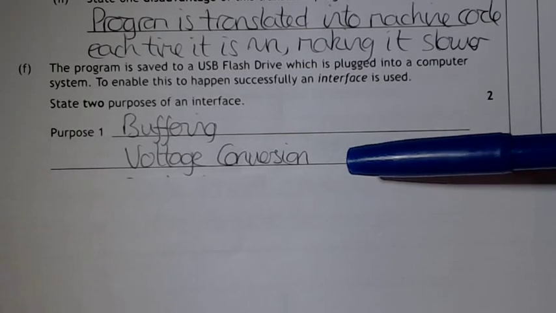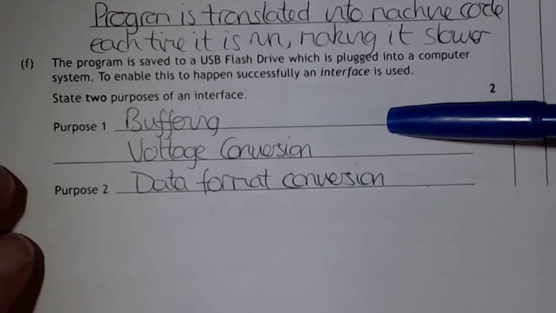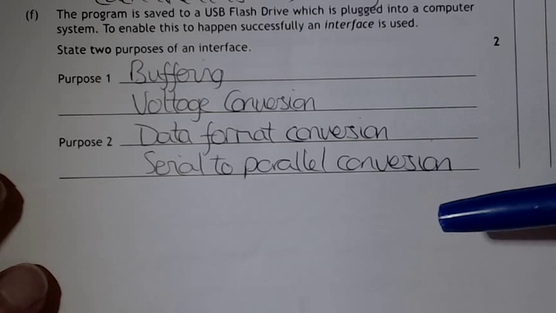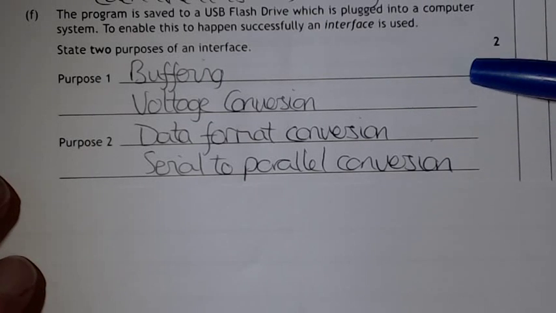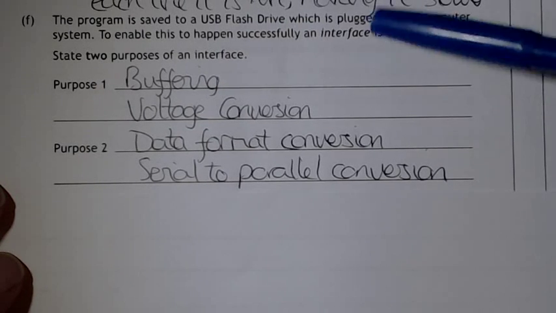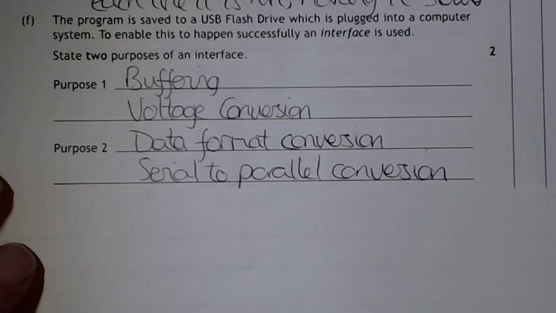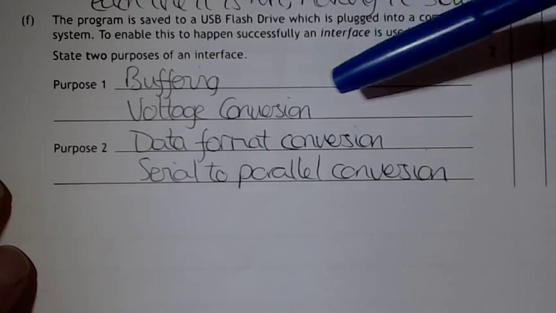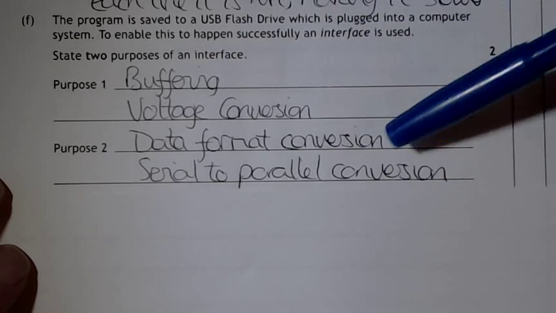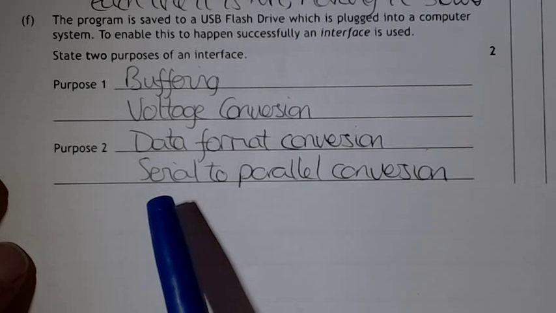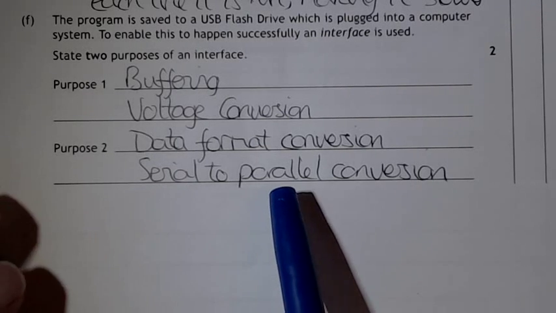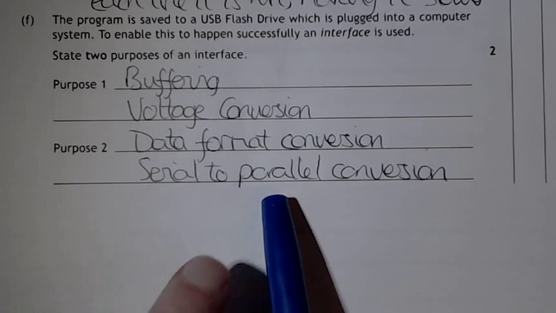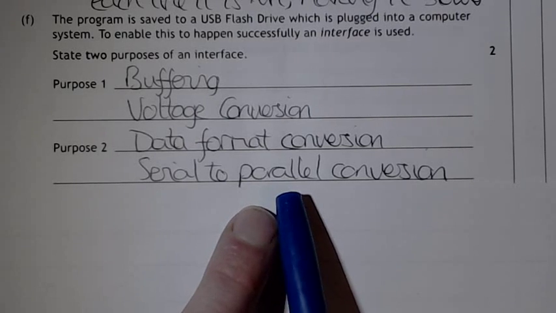Voltage conversion, data format conversion, or serial to parallel conversion. It doesn't necessarily need to be talking about the interface when you're connecting the USB flash drive. These are just the generic things that an interface does. So you might have serial data and parallel data, and you might have a serial or a parallel port at the back of your computer.